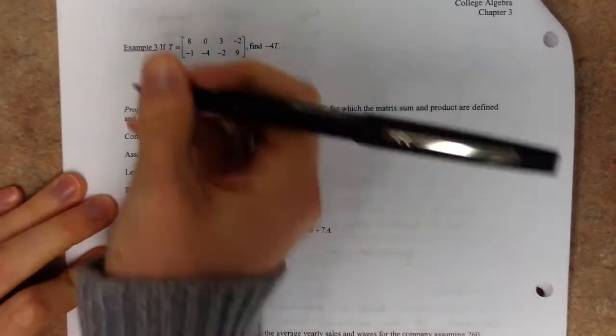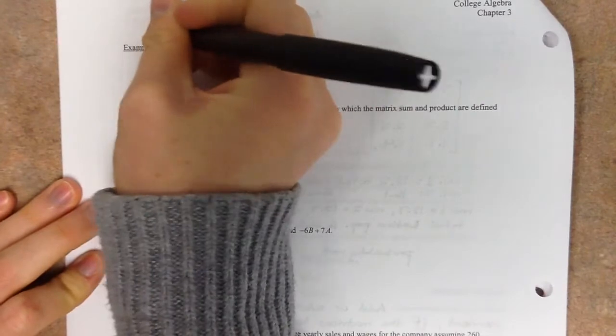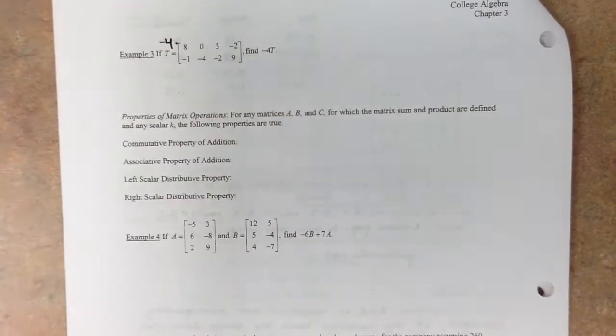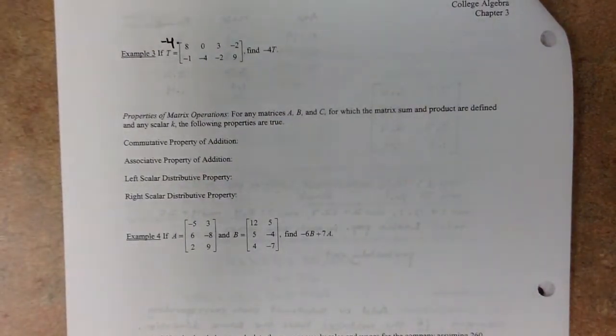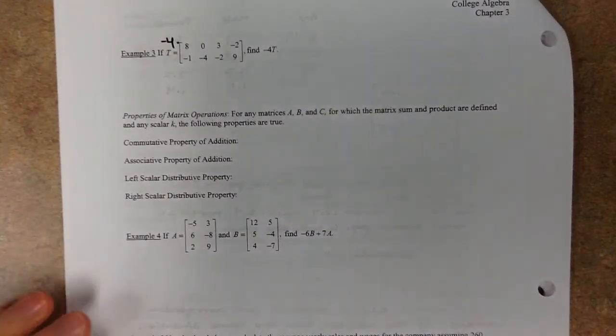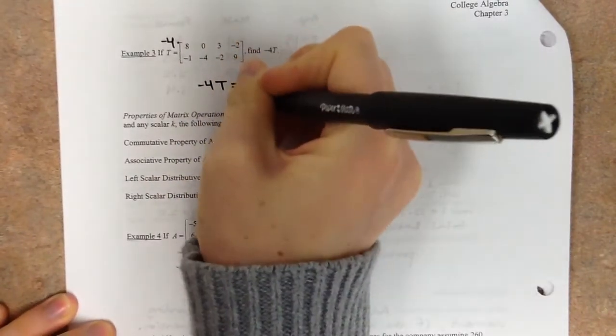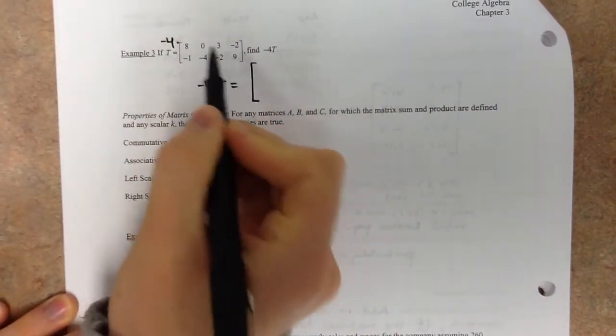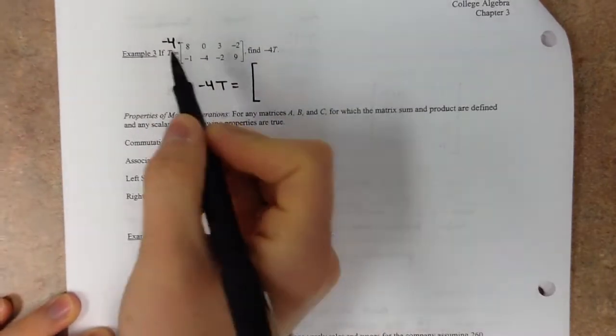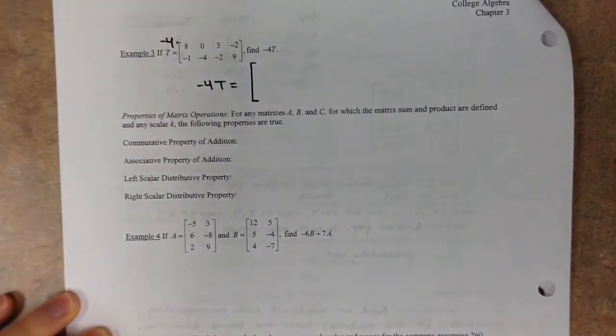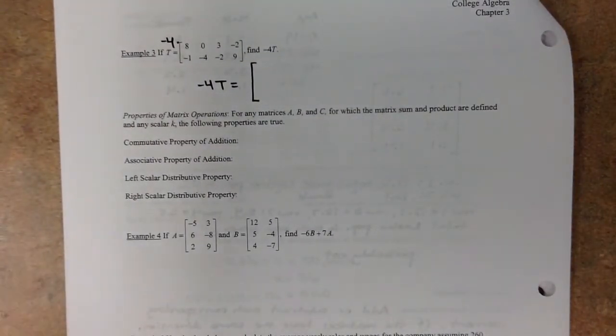So if we want to take -4, it's almost like distributing. So we're going to multiply every single element by -4. Again, it's just basic multiplication. So -4 times t equals, so I set up my matrix. This one is a 2 by 4. I'm going to multiply every single one of these elements by -4. So it gets scaled by a factor of -4. That's why we call it a scalar.